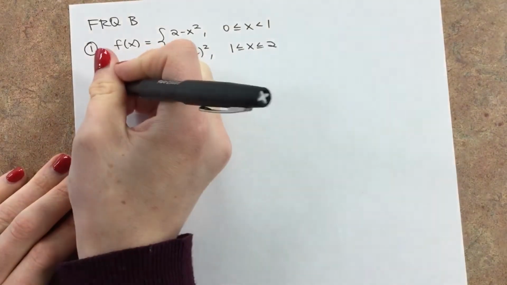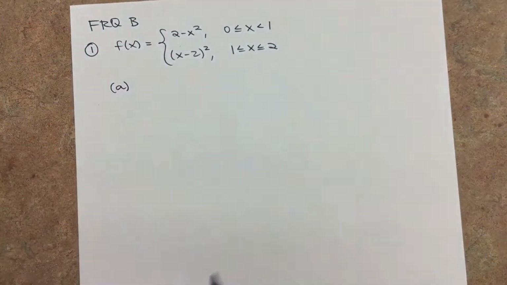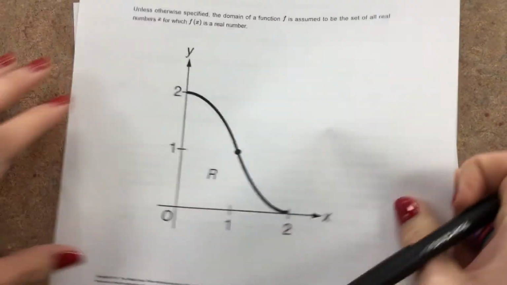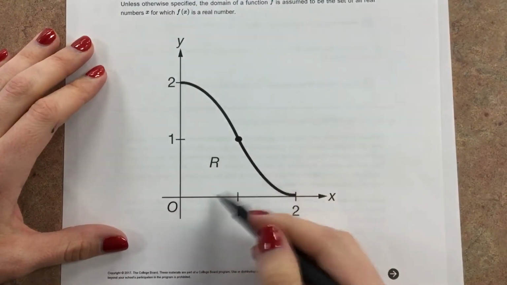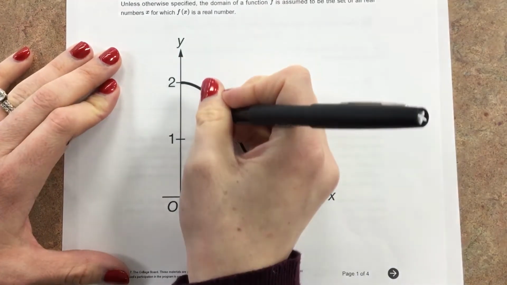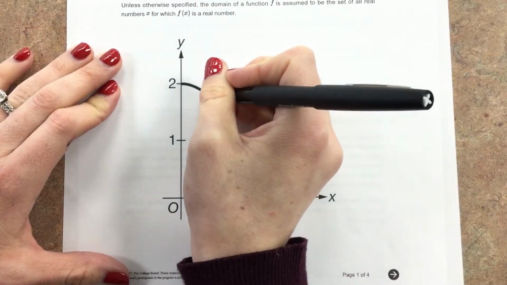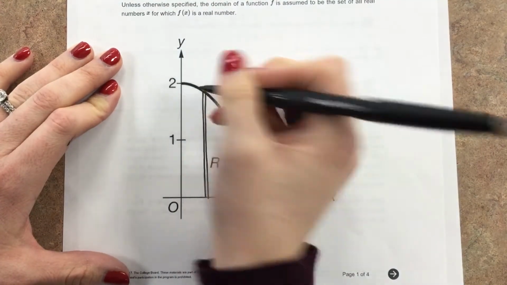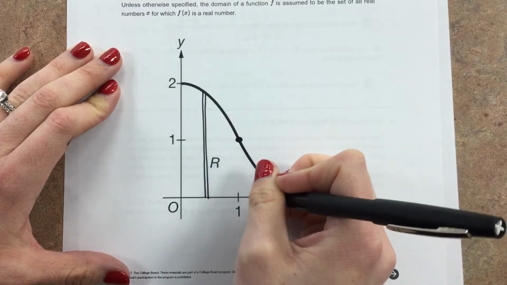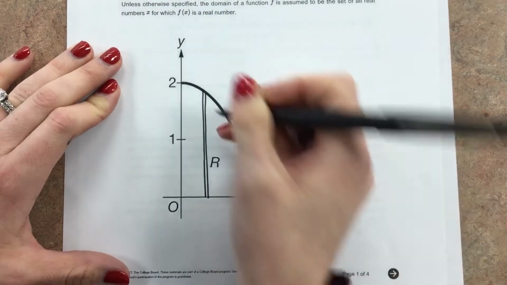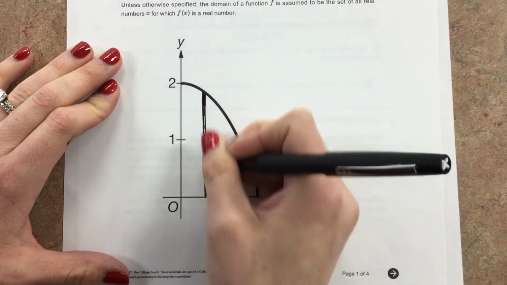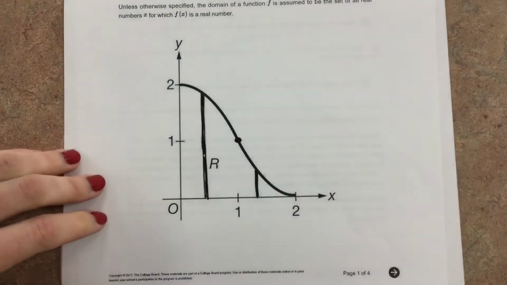So let's see what they ask us first. Letter A just said find the area of R. Okay, so the area of R. So this is this shaded region right here. We want to put our little slices into this, our little representative rectangles, and the part that you're going to notice is that here our upper function is the first part of the piecewise function. If I were to move over here, our upper function is the second part of the piecewise function. So because it's defined by 2 different pieces, our integral would have to be set up in 2 different pieces.